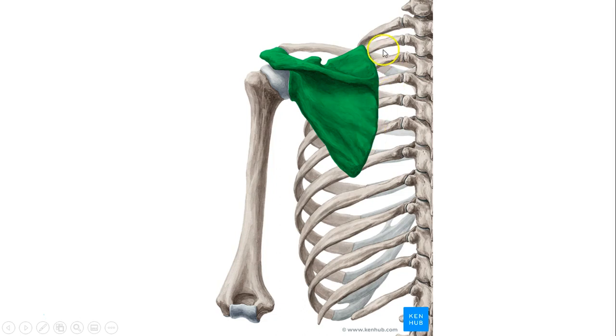Medial border. You can also call it vertebral border because you're not that far away from your vertebra. Lateral border. You can also call it axillary border. You remember the armpit is axilla. And then the superior border, of course. There's an inferior angle. I pointed at that.